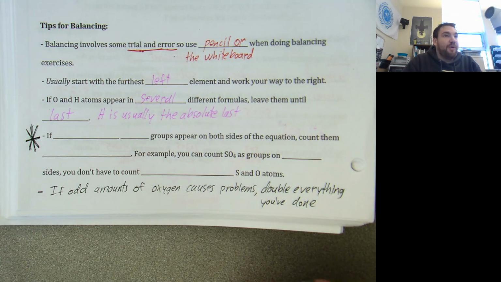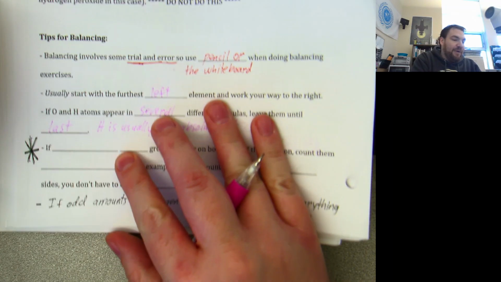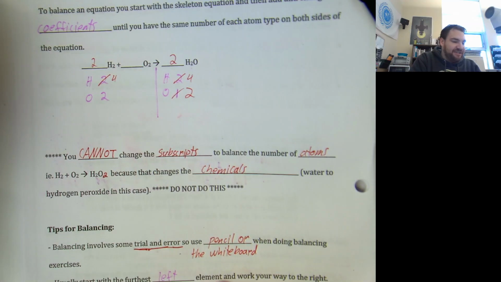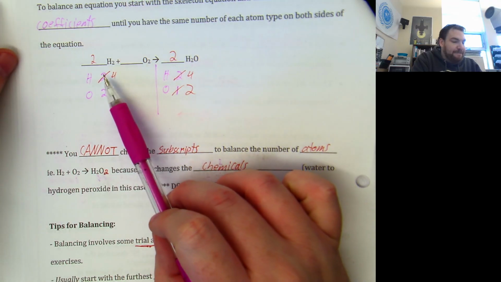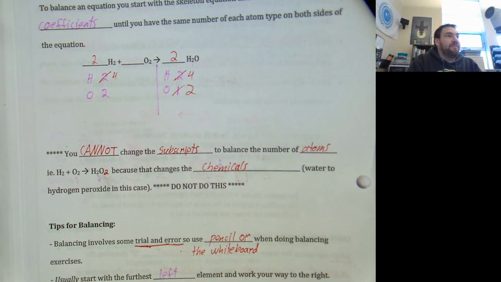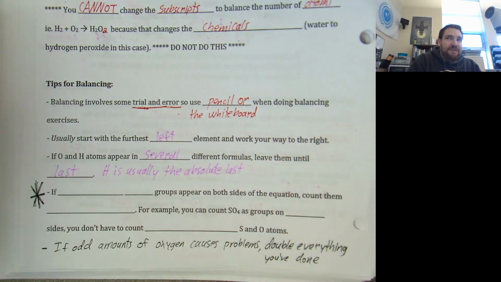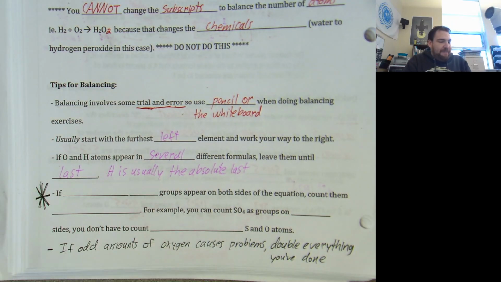So we'll review real quick how we ended yesterday's lesson. We were looking at balancing chemical reactions, or chemical equations rather. The ultimate goal with this balancing is to make sure that on both sides of whatever chemical equation you're working with, you have the same number of each kind of atom. I gave you some tips on the bottom to get you started.